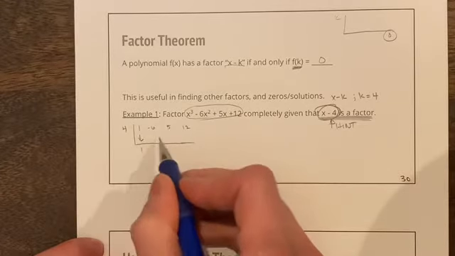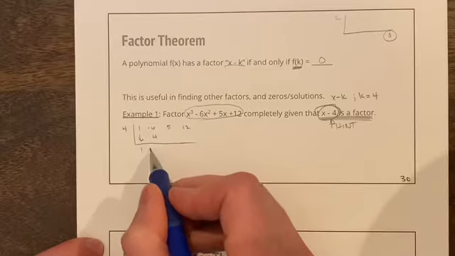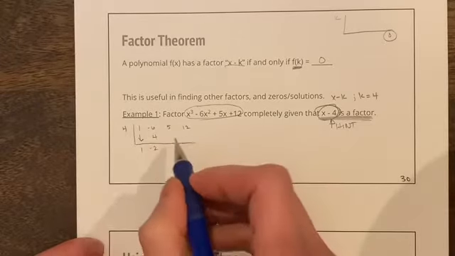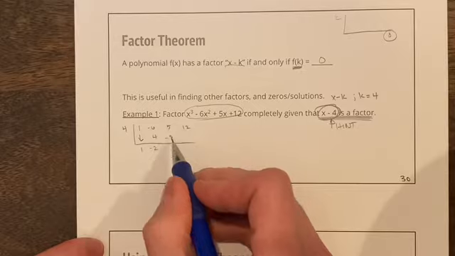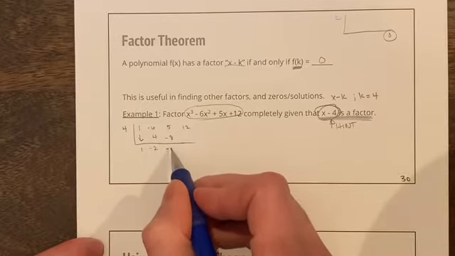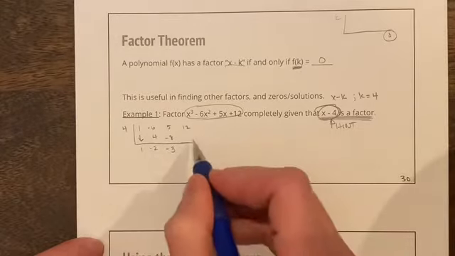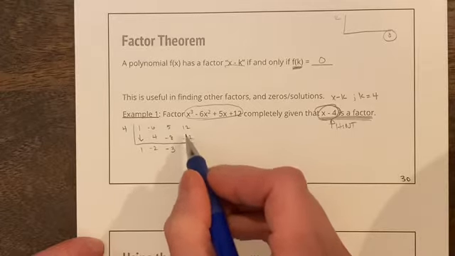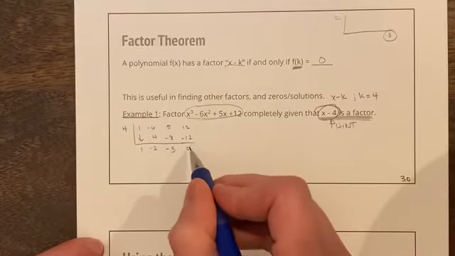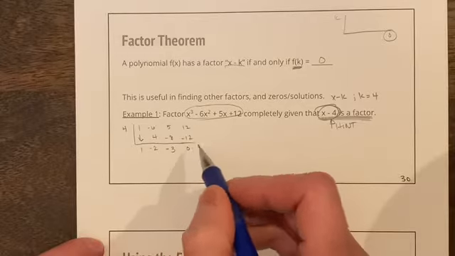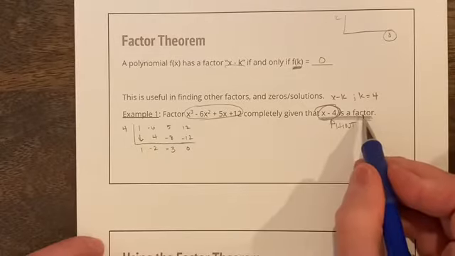Drop down the 1. 4 times 1 is 4. -6 and 4 is -2. 4 times -2, -8. 5 and -8 is going to give us -3. 4 times -3 is -12. Oh, good, right? This is going to give us 0 as a remainder, which means we did our job correctly because we already knew that it was a factor.